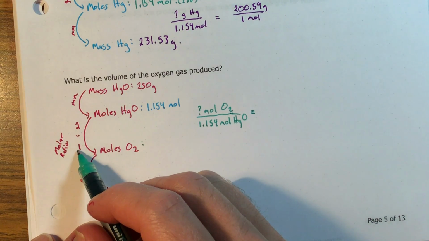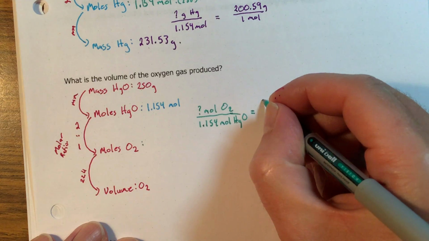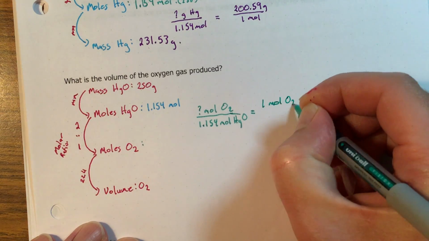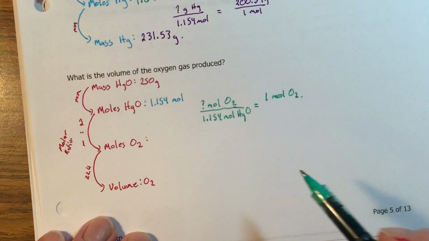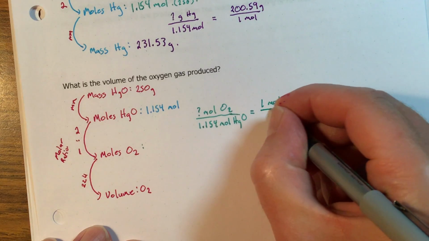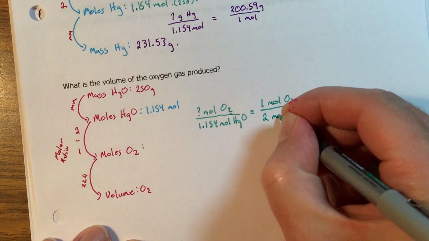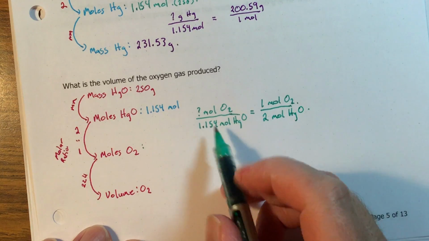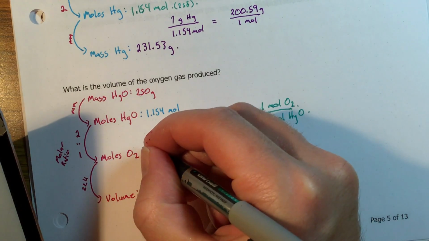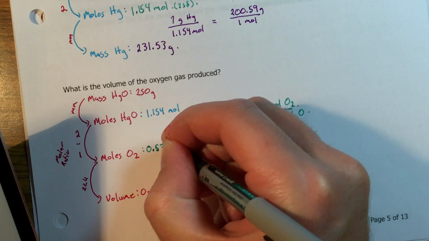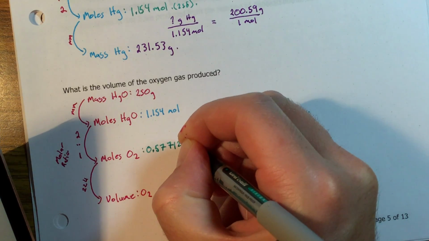If 1 mole of O2, that comes from up here, 1 mole of O2 is in the chemical reaction for every 2 moles of HgO. So you do 1.154 times 1 divided by 2. My answer is 0.57712 moles.